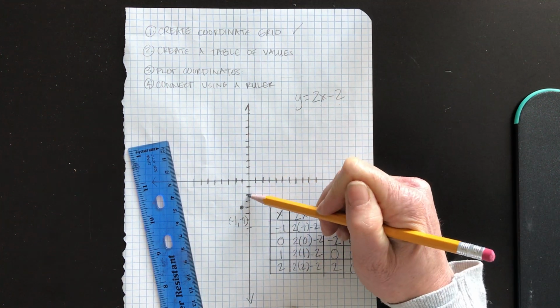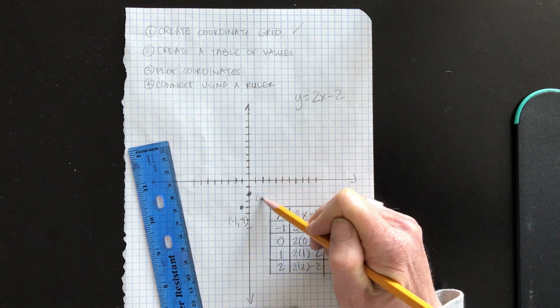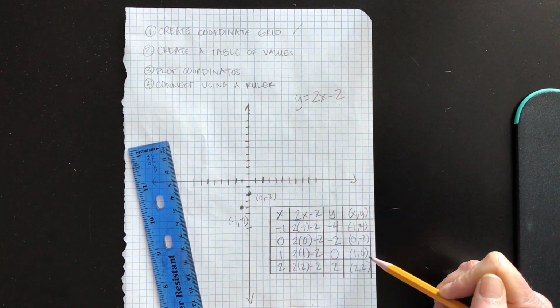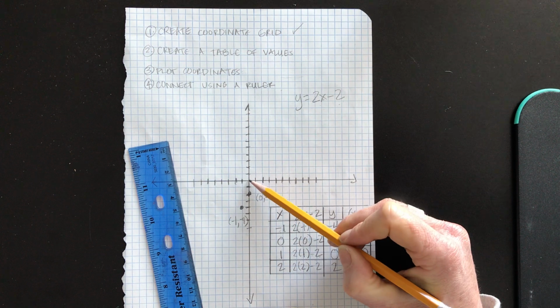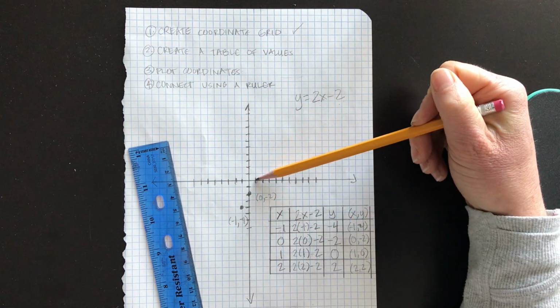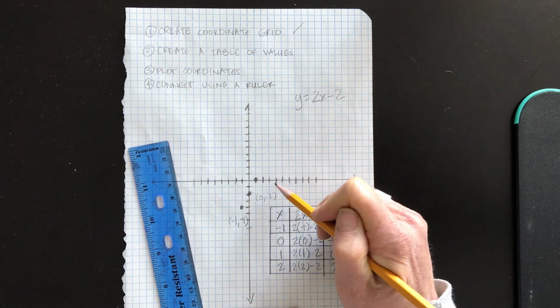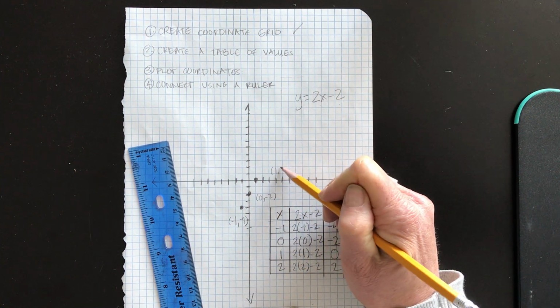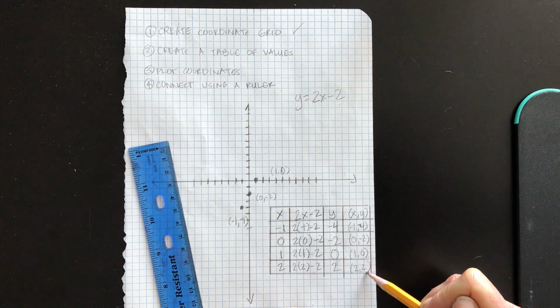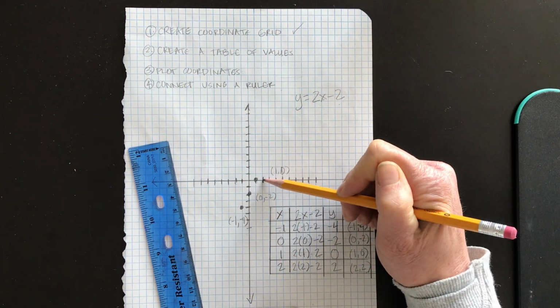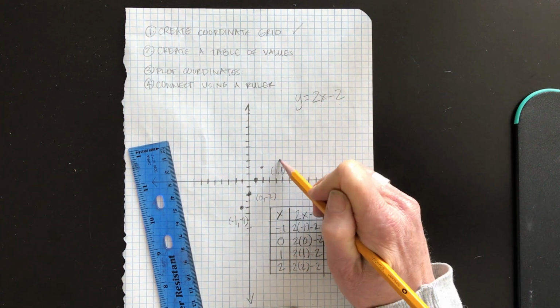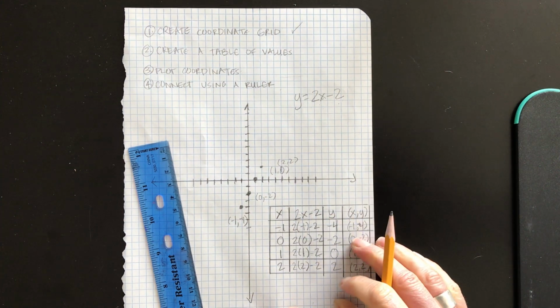So that's going to be right here, 0, negative 2. This one looks like I'm going to go plus 1 in my x and up 0 in my y. So it would be right there, that point, 1, 0. And this last point here looks like I go over 2 in my x and up 2 in my y. So I could label that one as 2, 2.